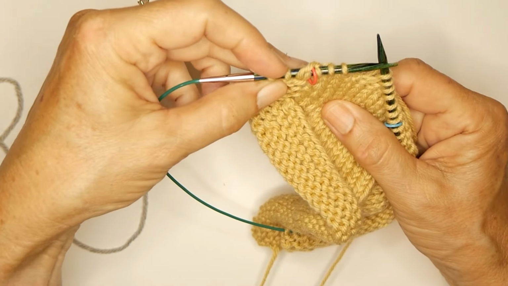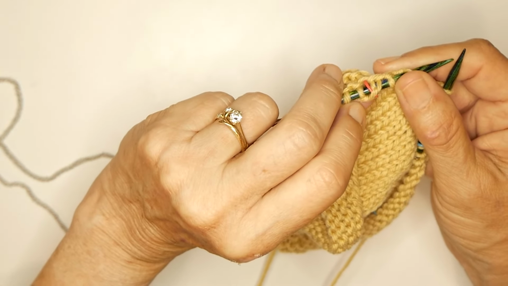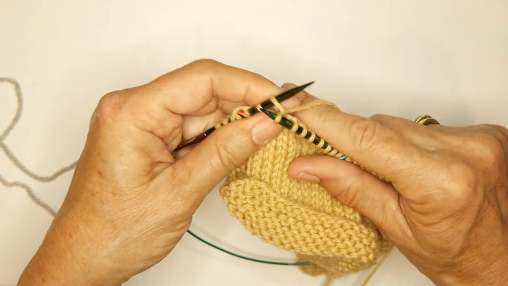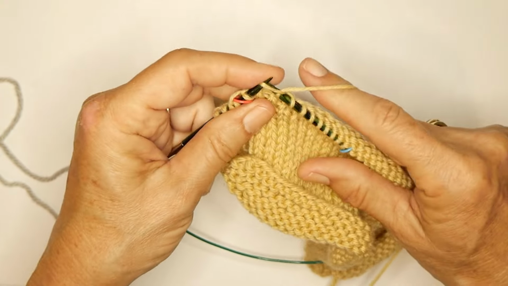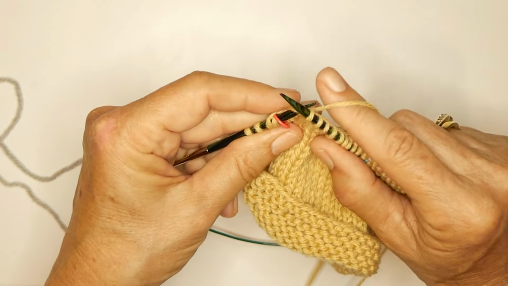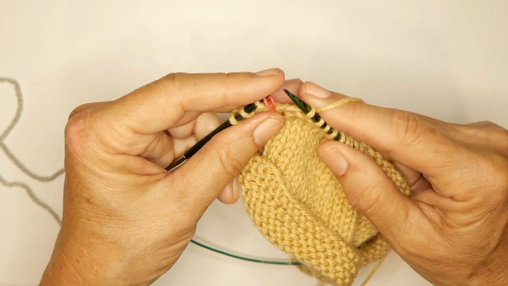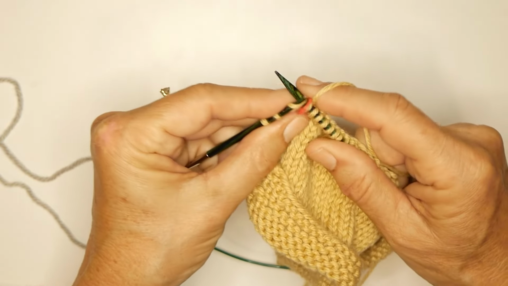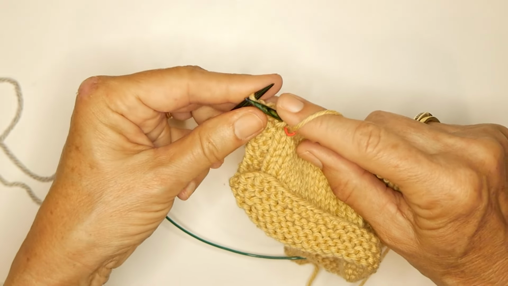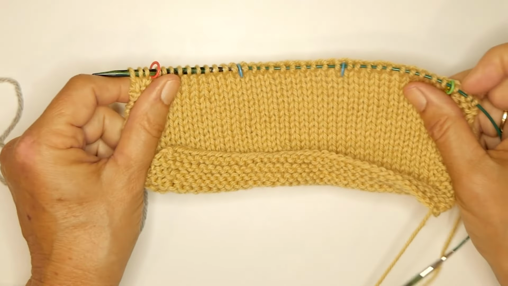Okay, here we are coming up to the funny diagonal strand of yarn across the needle. So we're just going to continue until we get to that. There's the last stitch before it. And then we're going to just drop that off the needle and continue on. We made a mistake and we fixed it. No harm. We still have the same number of stitches.